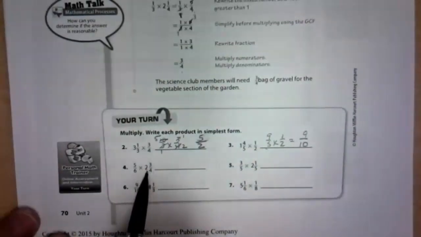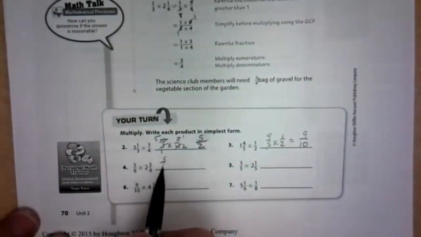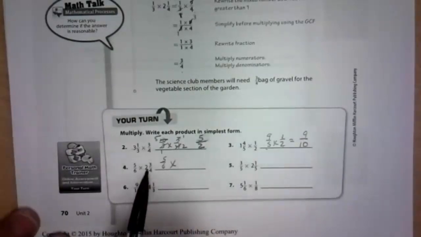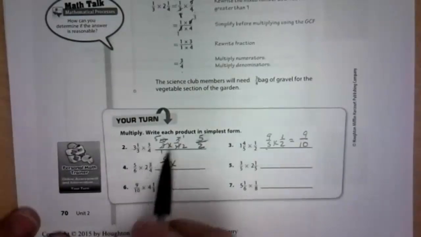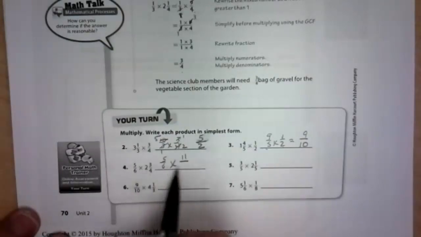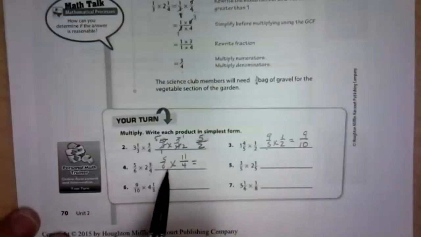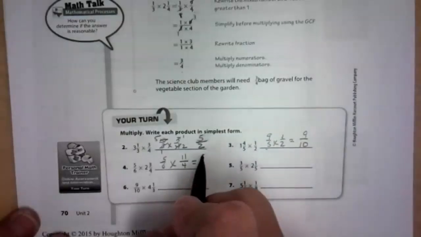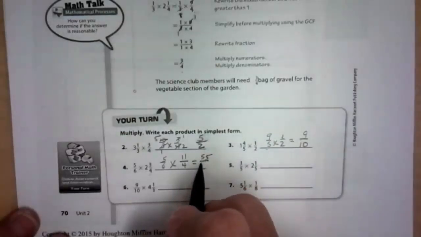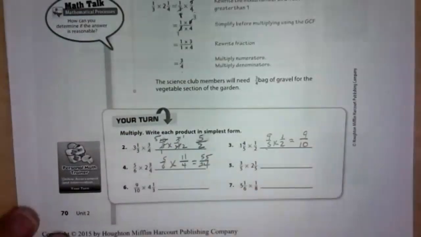Okay, here again, 6 times 4 is 24, and 2 times 4 is 8, plus 3 is 11 over the same denominator. So let's see what we got here. Doesn't look like anything will simplify, so 55/24. That's in the simplest form.